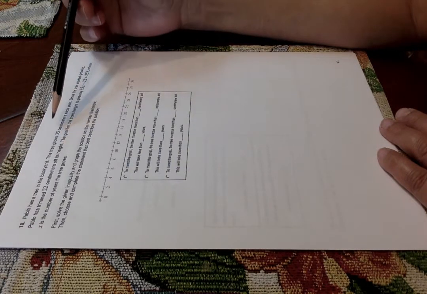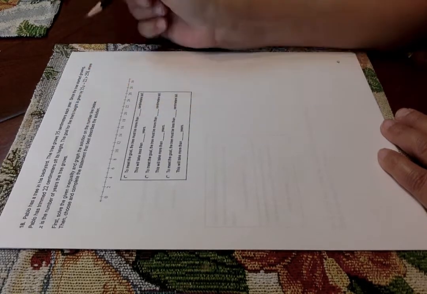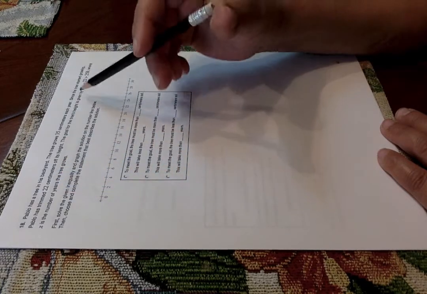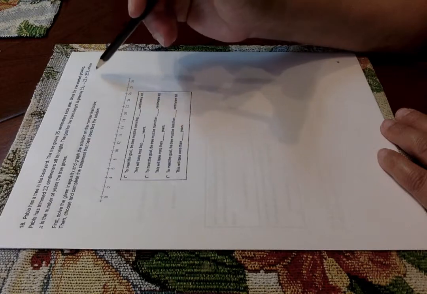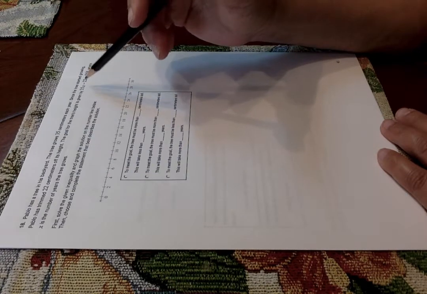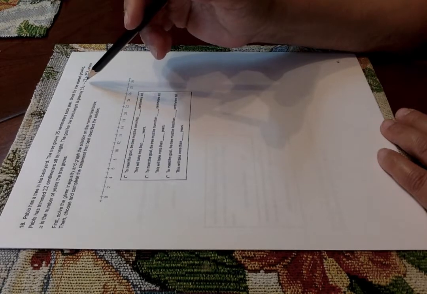It says the tree grows 35 centimeters each year. That's that right there. And at the end, 22 centimeters are taken off of the tree, because this inequality is regarding the height of the tree. So 35 centimeters a year, x stands for the number of years you're allowing the tree to grow, taking 22 centimeters off the height.